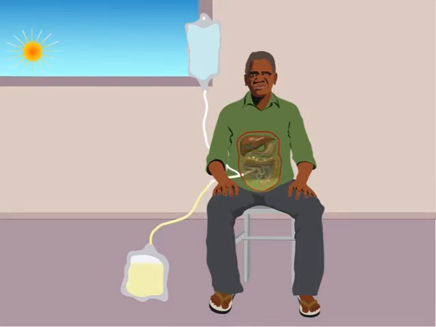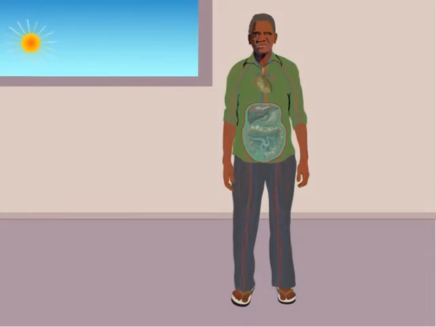You let out the used water, which goes out into the empty bag. Then you fill up again with the cleaning water. Every time you fill up with cleaning water and let out the used water, that cleans your blood and your body.